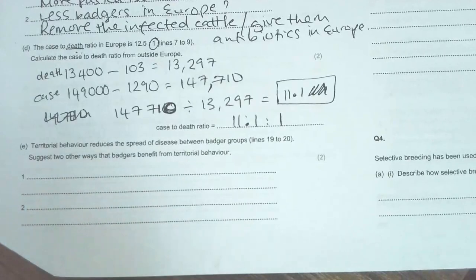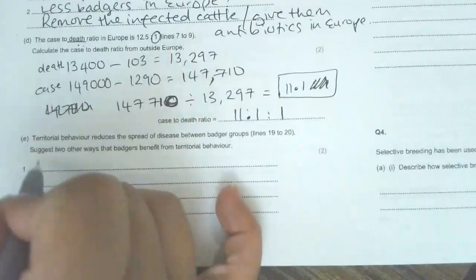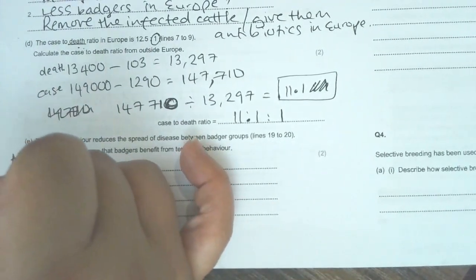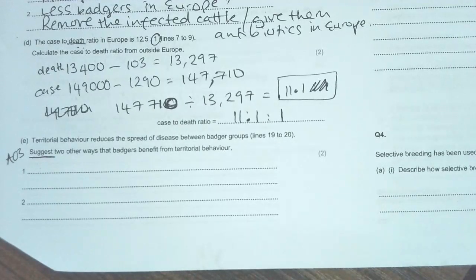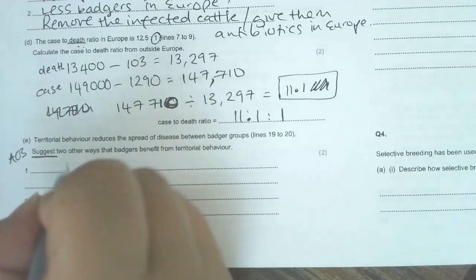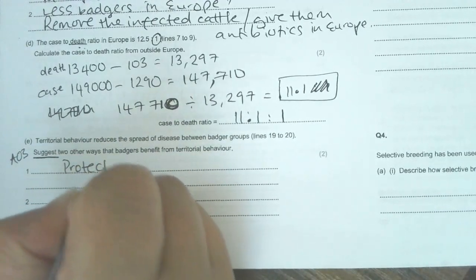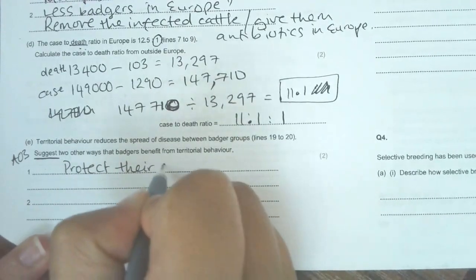Anyways, right, so E, territorial behavior reduces the spread of diseases between badger groups, as they told us already. Now, again, another suggest, AO3. Suggest two other ways that the badgers benefit from territorial behavior. Meaning, why do they protect their territories? What would it help them protect or keep safe? What do you think adult badgers will be protecting? Did you think that they would be protecting their baby? Yes, you are correct. Protect their offspring or babies.